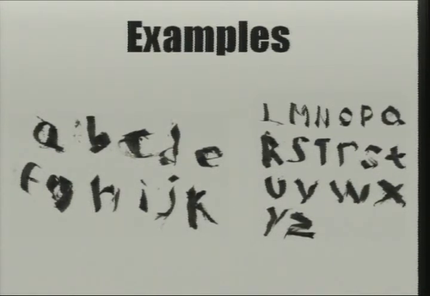This time I turned the X-Acto knife to its side, and I use the side of the X-Acto knife. These are actually a mix of upper and lower case, but the idea is sort of the same. You get nice little smearing effects and stuff like this.